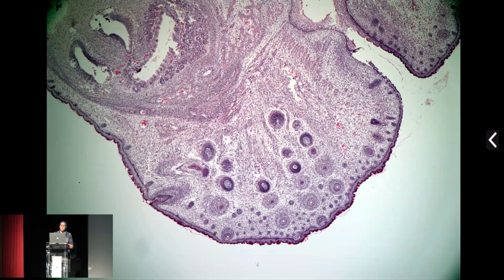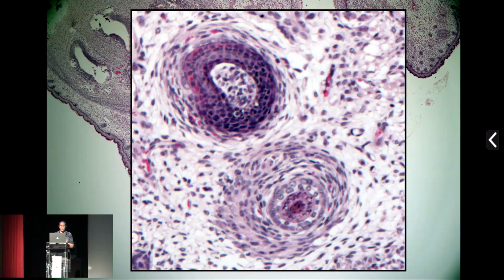So if we now take a region of interest, zoom in just to that region, we can see the vibrissae in more detail. And hopefully you can see, if we've got adequate contrast and resolution, the individual chromatin granules present within the cell nuclei. And that's the resolution that we have across that entire field of view.